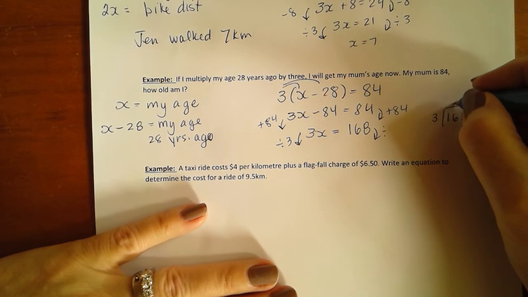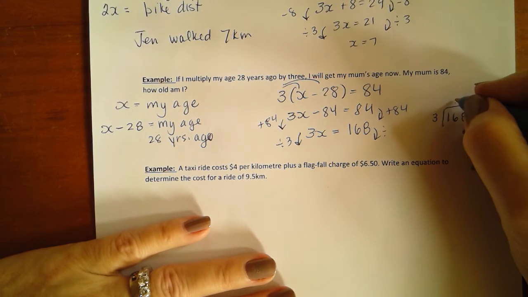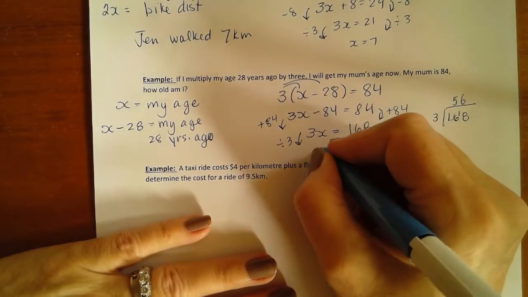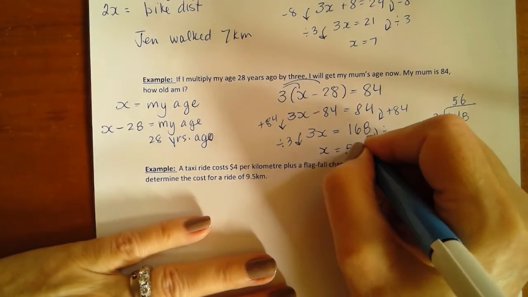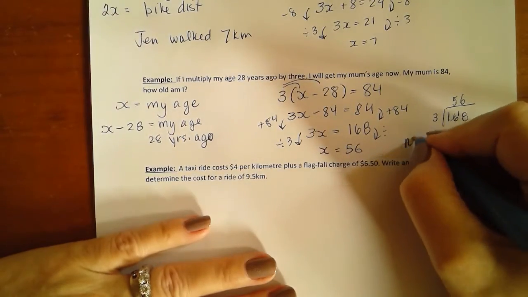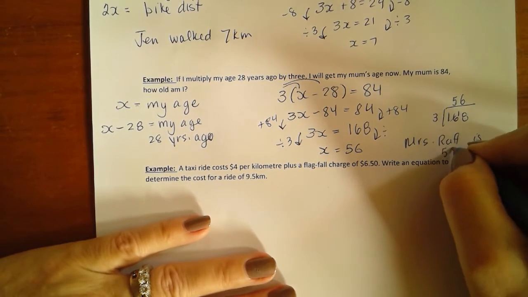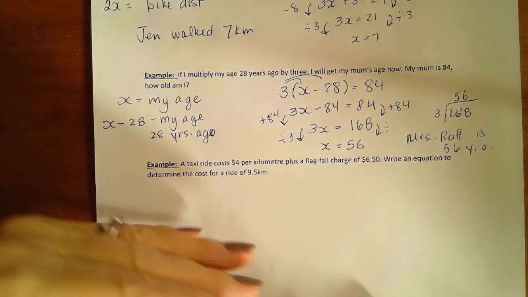I guess 3 times 5 is 15 with 1 left over, and 6. I'm 56. That's right. Okay, and then you say, Mrs. Raff is 56 years old. Okay, you write a worded response.